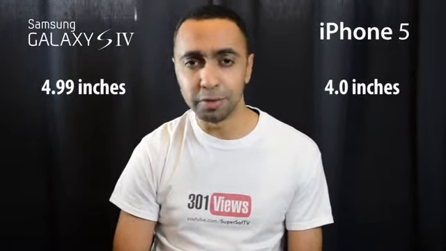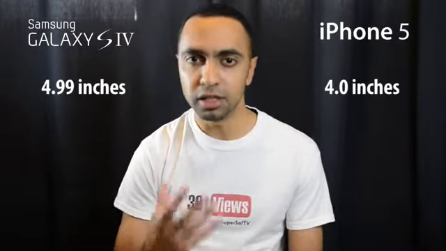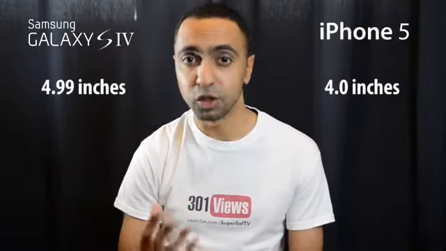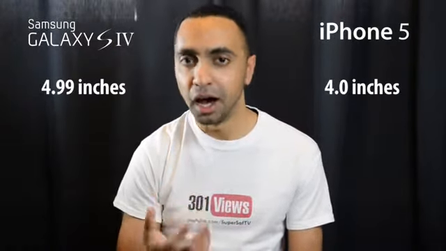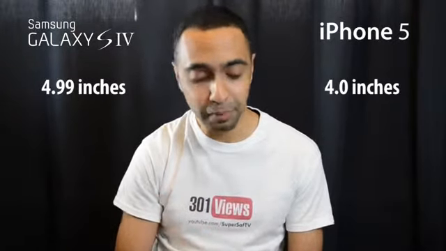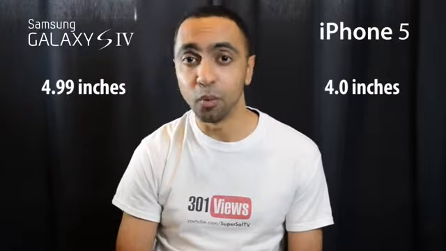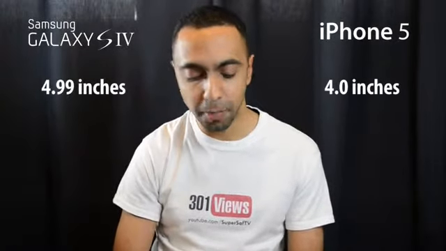Now obviously this comes down to personal preference. Some people like that larger screen to consume media such as video, etc., and having that larger screen is beneficial. However, some people like the compact size of the handset and don't really want to have a really big handset. So the iPhone 5 there would be advantageous because of the compact size.